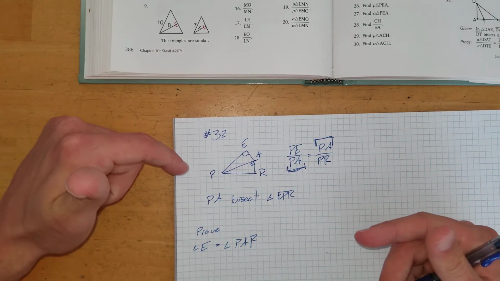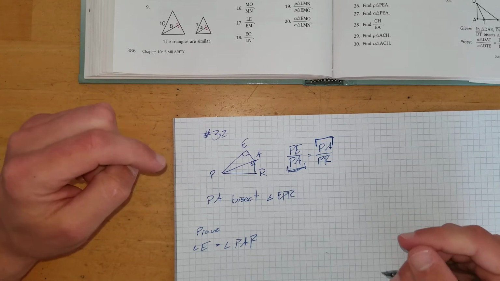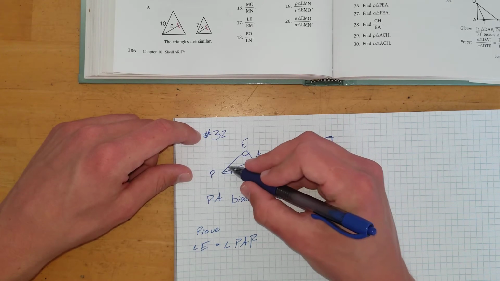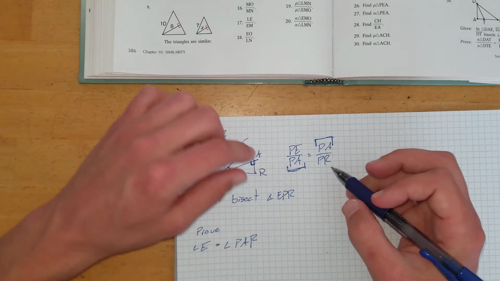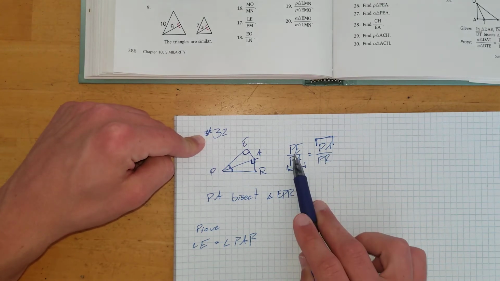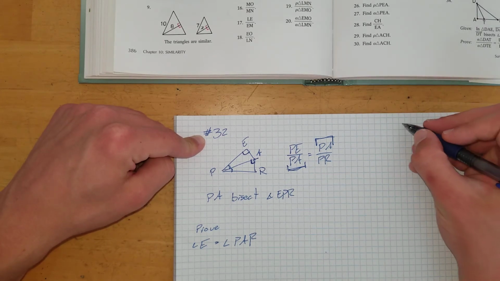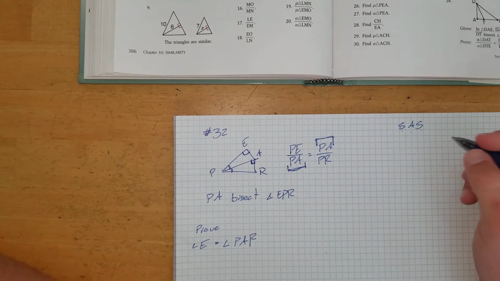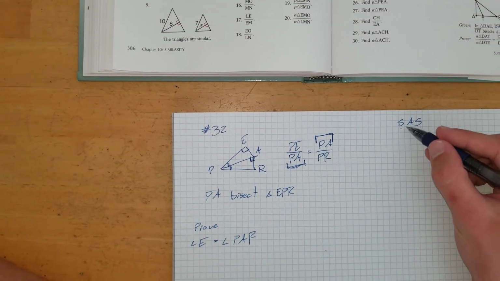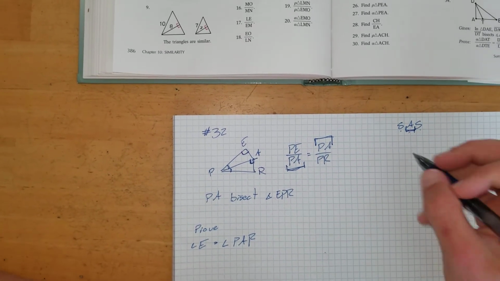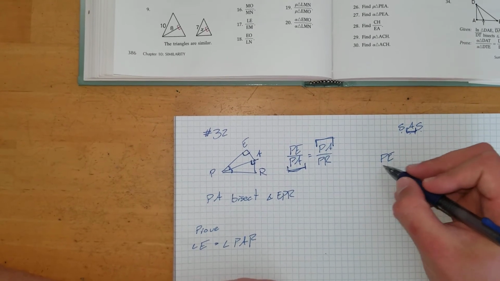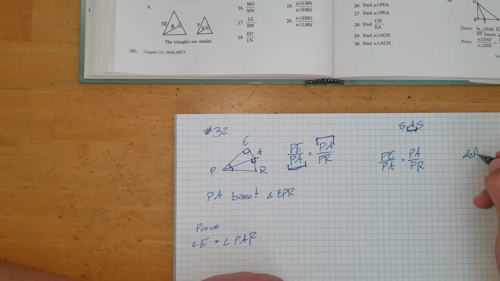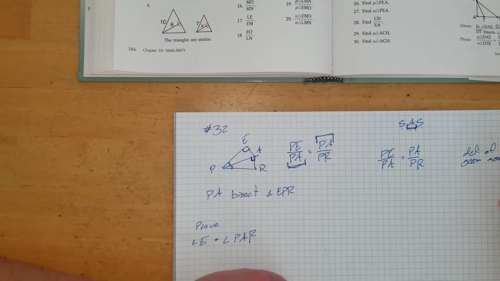So the easiest way to go about this, if you think of angles and similar triangles, is that all the corresponding angles are going to be equal, right? So we're trying to prove this. We're given a ratio, so I'm given two sides and an angle. That should make me think of SAS, two sides with an angle in the middle. So we have to check that the angle is actually between the two sides. We can start with PE over PA equals PA over PR, and that is the definition of geometric mean, which is the given.